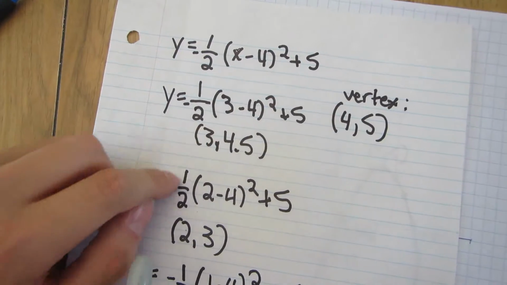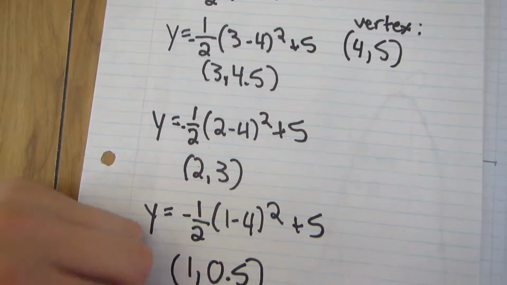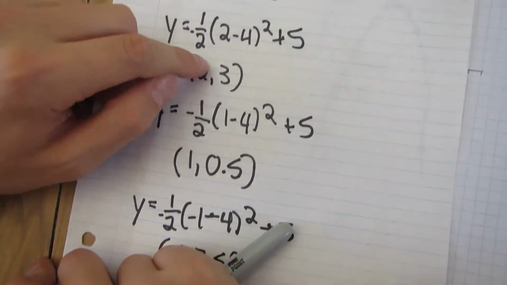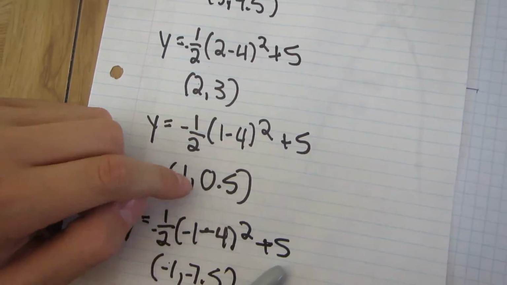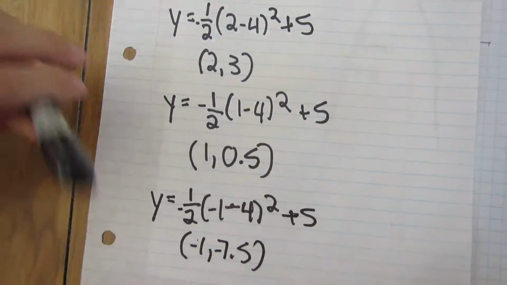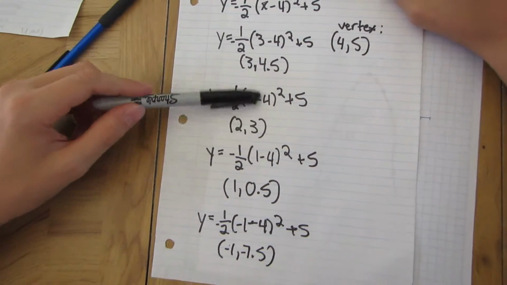So -1/2 times 3 minus 4 squared plus 5, and we're going to get our point as 4.5. So now we're going to do the same with 2, 1, and -1. But it's basically, you're just plugging it in, so now we have 2, 3, 1, 0.5, and -1, -7.5. So as long as you're plugging it into the equation, you should get your points.